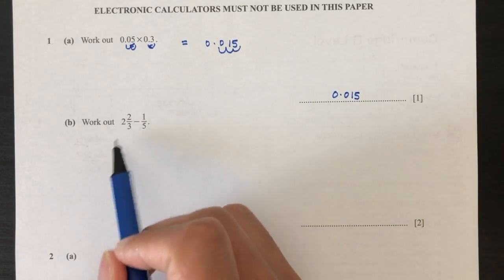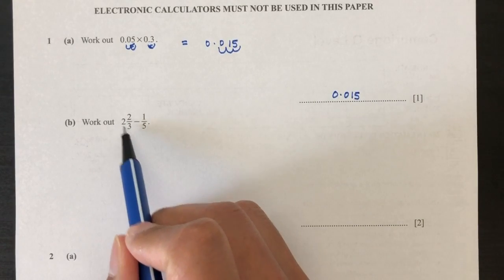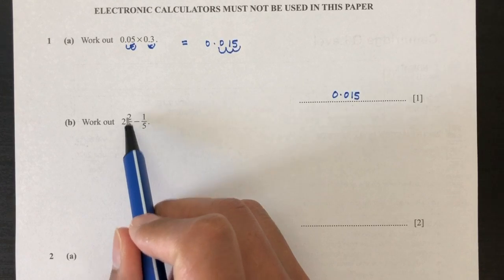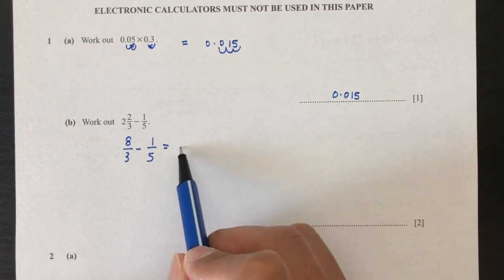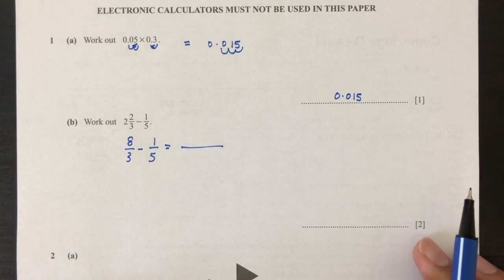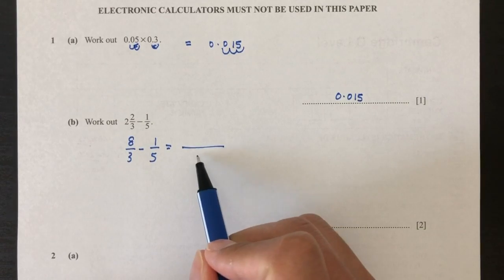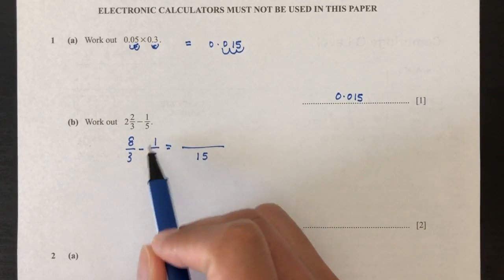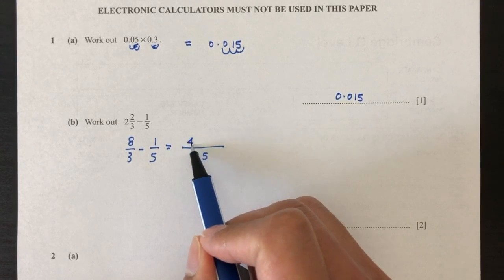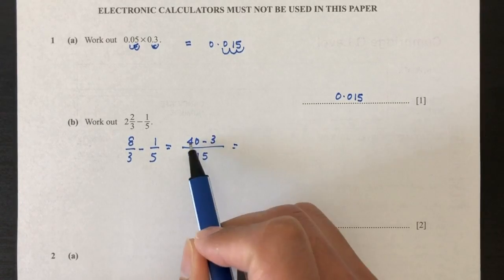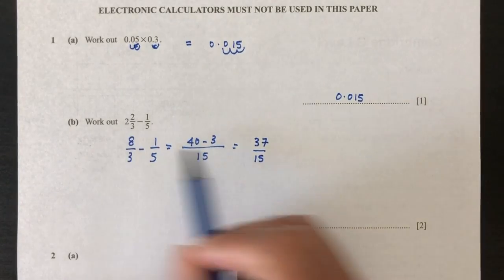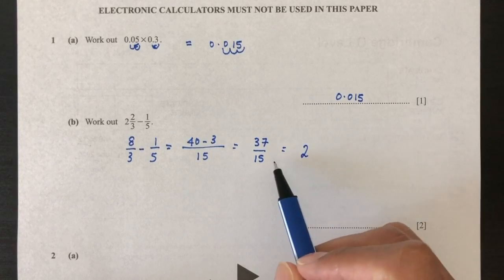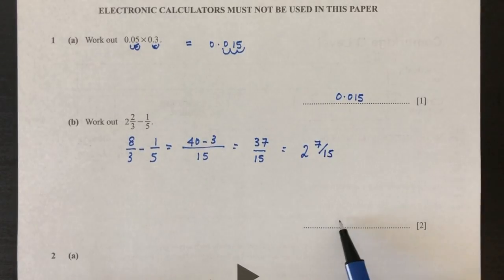Now for part B, work out this. Here we have a mixed number, we have to expand this one first. So 2 times 3 is 6, 6 plus 2 is 8, so 8 over 3 minus 1 over 5. Now you see that the bases are different, so you have to find the LCM. So we can do 3 times 5, that will be 15, and then we cross multiply. So 8 times 5 will be 40 minus 3. That will be 37 over 15. Now you can rewrite this as a mixed number. That will be 2, 7 over 15.